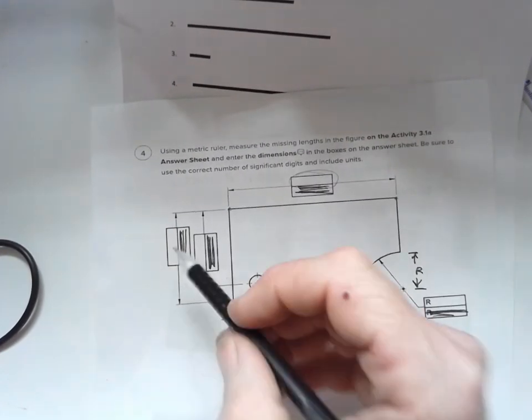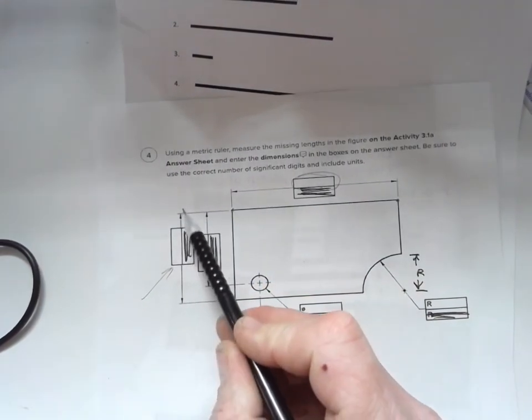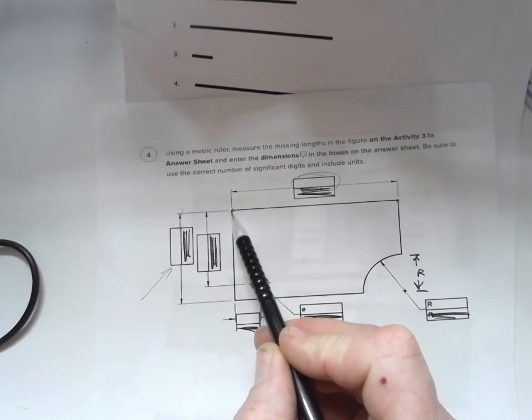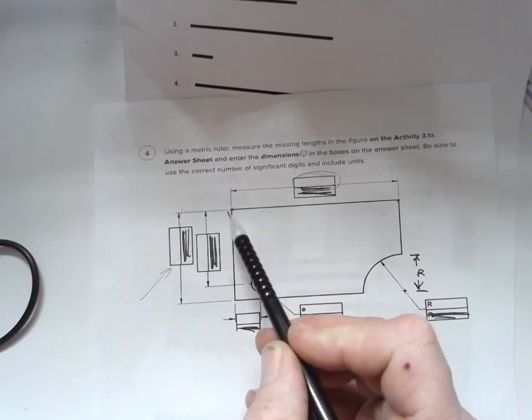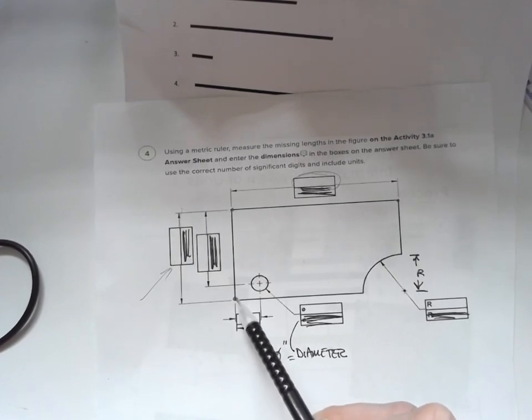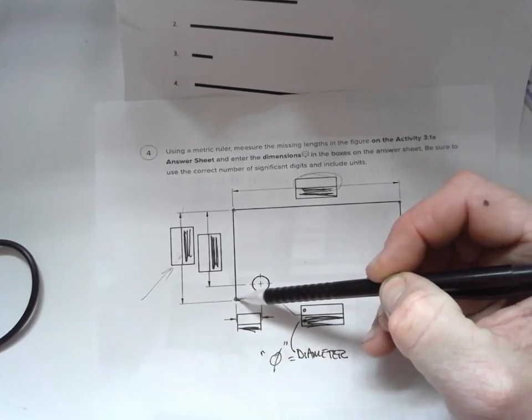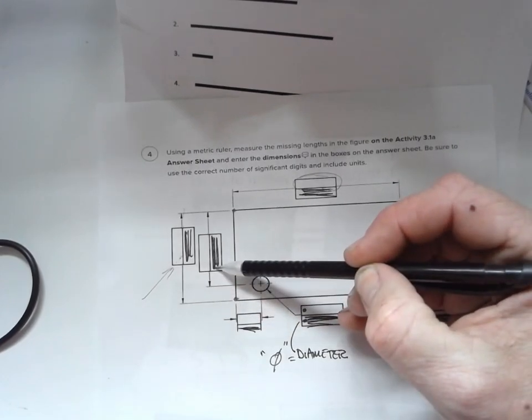All right, what about this box? If you follow it, this line goes all the way to this corner. It wants the distance from that corner to this corner. So this box, they want you to measure from here to here. What about this box? This is interesting.